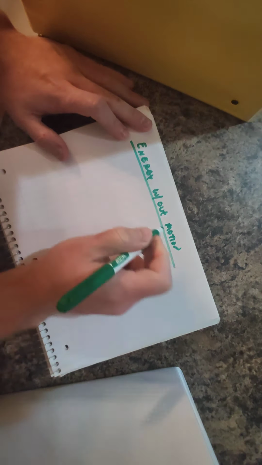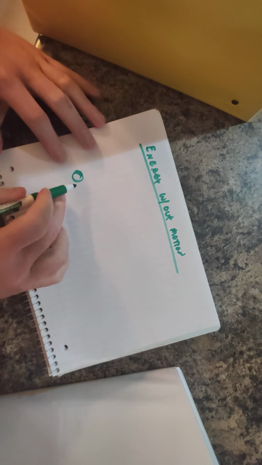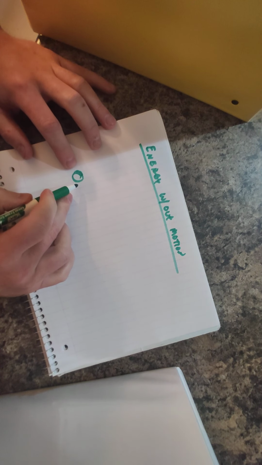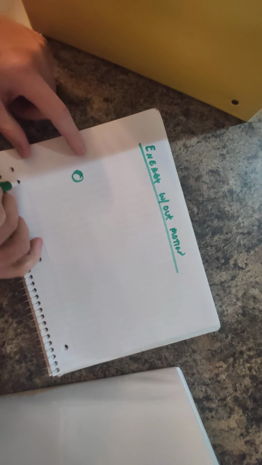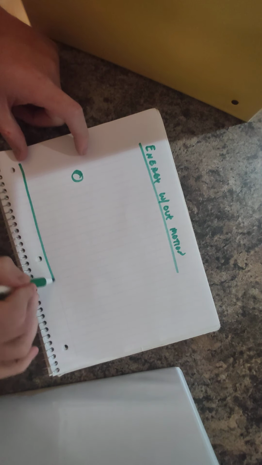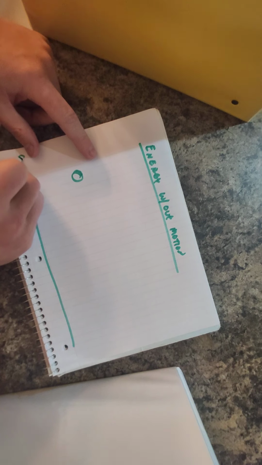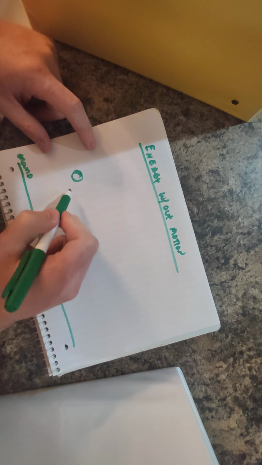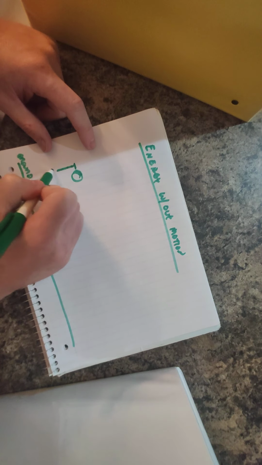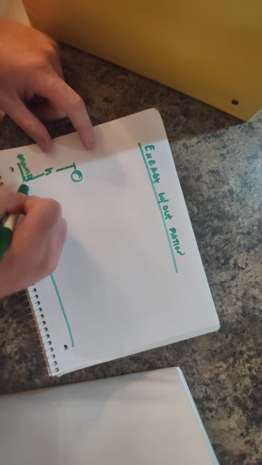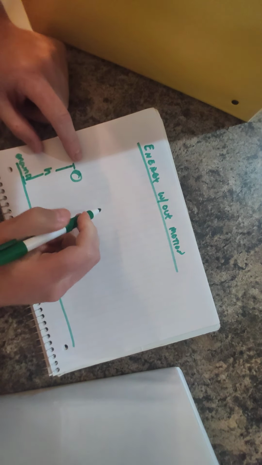Let's say I have a ball, and I'm not going to try to draw a hand here, but the idea is that I'm holding this ball above the ground. So here's the ground. And I'm holding this ball up some height h above the ground. Okay?